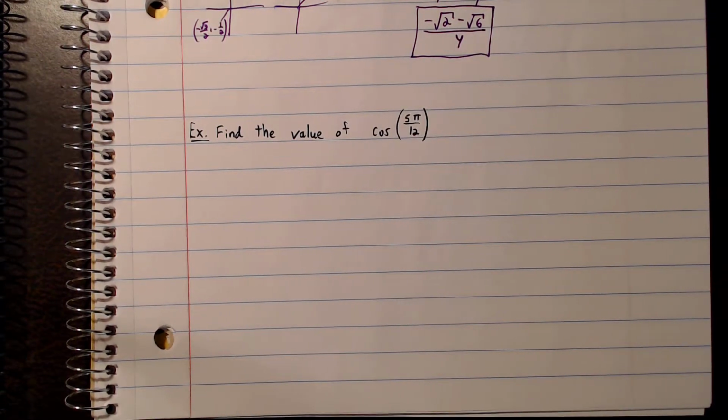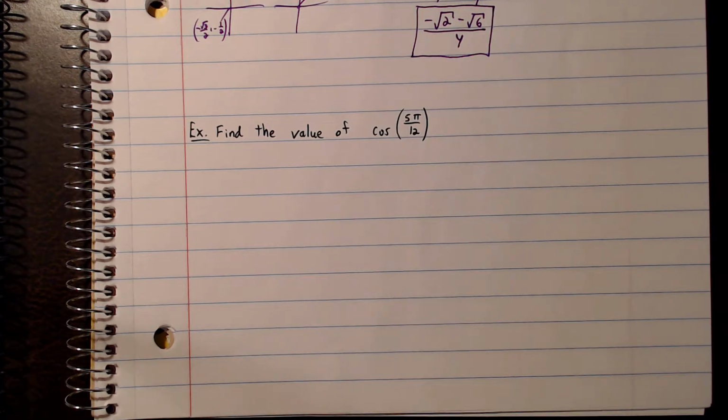Here's a different problem, right? They give us cosine of 5 pi over 12. We're not working in degrees anymore. Now we're working in radians. These are a little bit trickier because you have to think backwards about two radian measures that will end up giving you 5 pi over 12. That's tough to do.